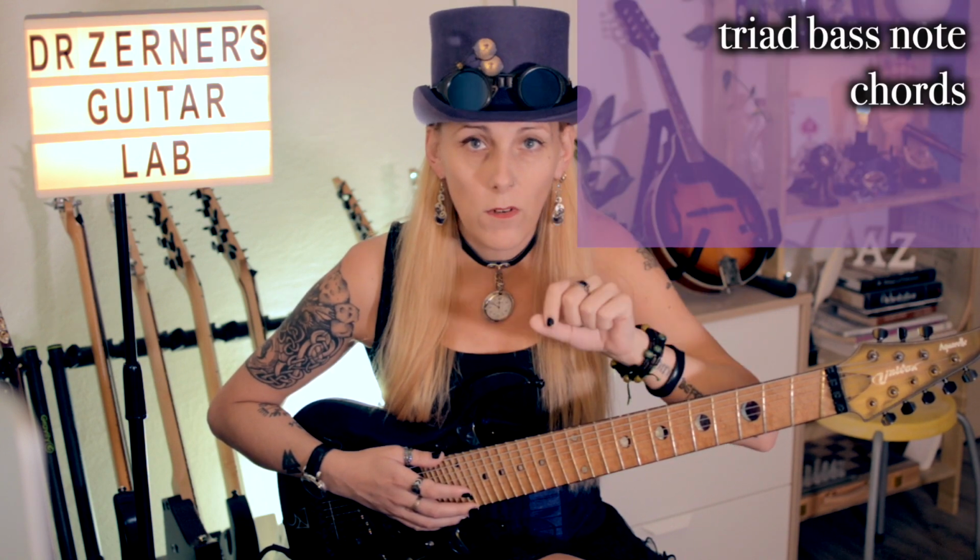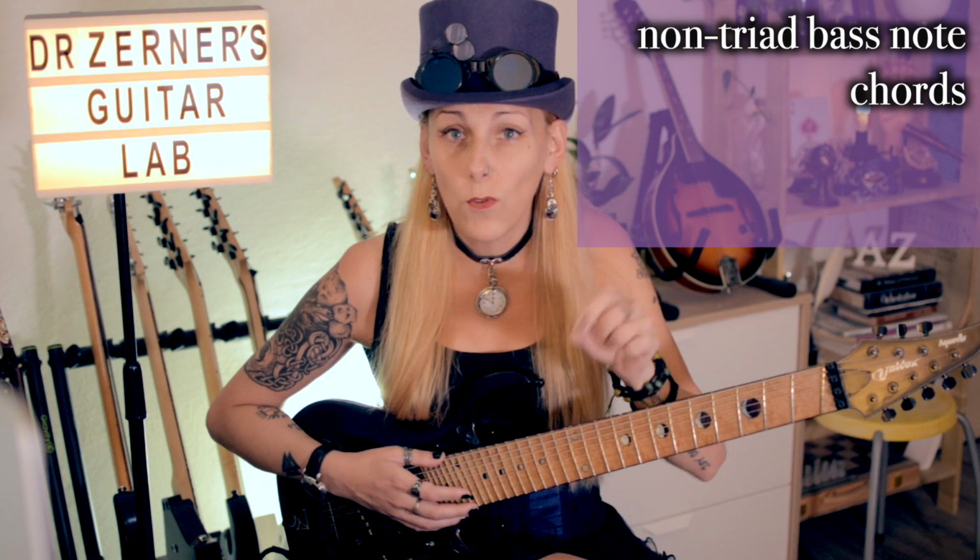And for the sake of easier understanding, I've divided them into 2 separate categories. The first one is the triad bass chords, and the other one is non-triad bass chords. Triad bass notes are the notes that are part of the basic chord, and the basic chord consists of 3 notes, which we call the triad.